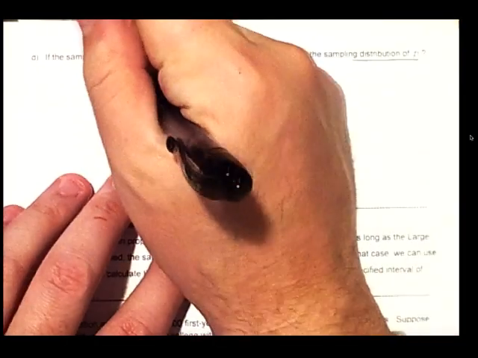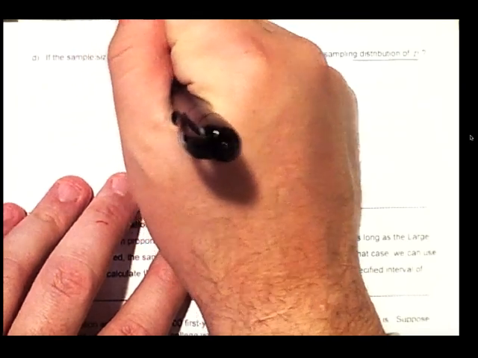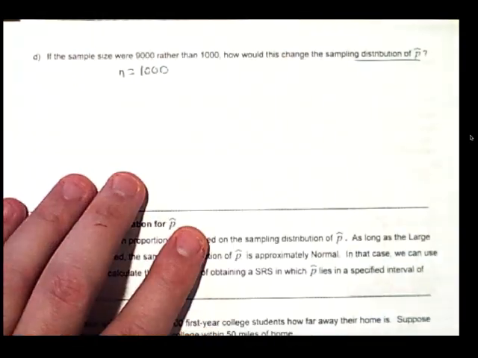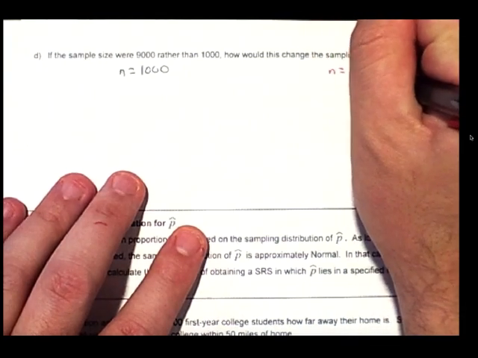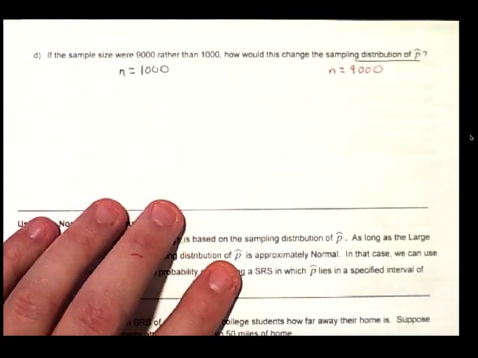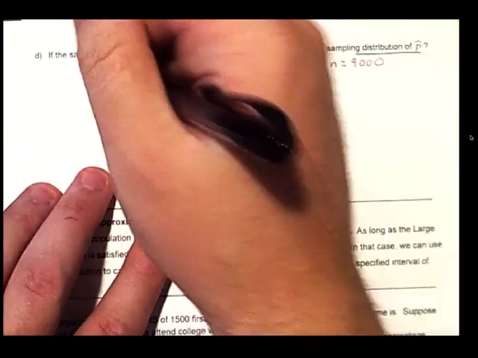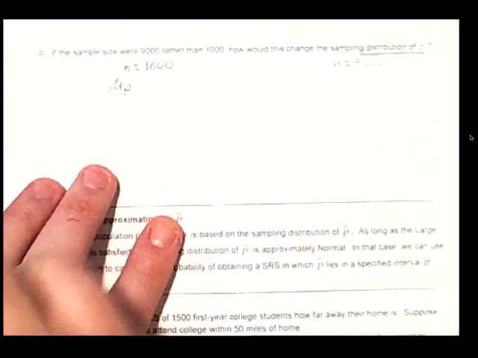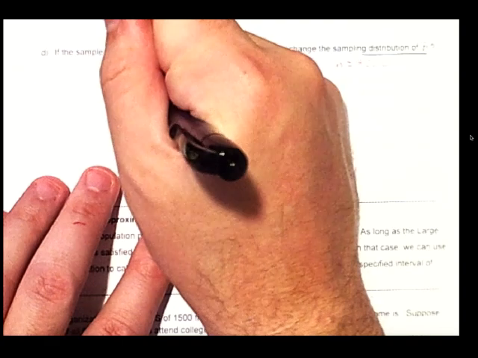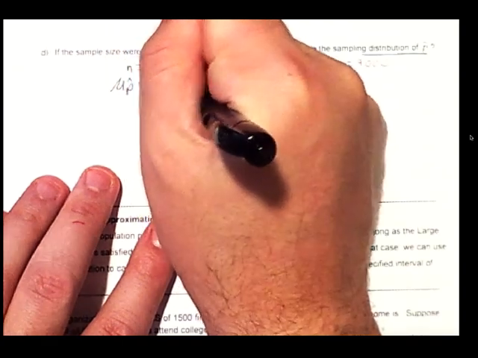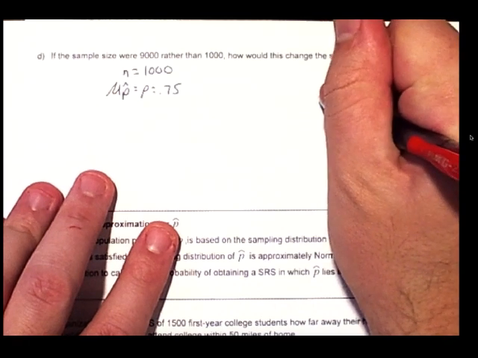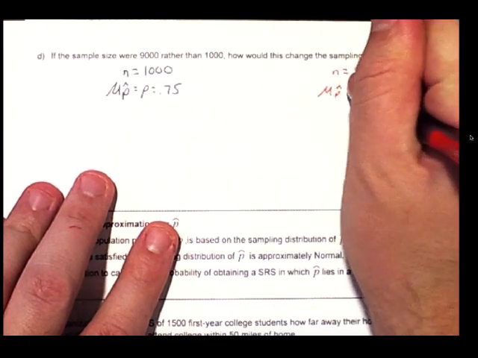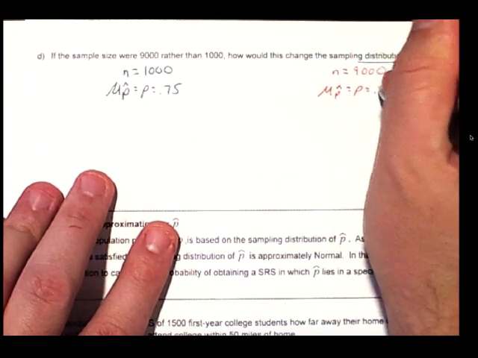So in one case we have a sample size of 1,000, and in another case a sample size of 9,000. What did we say before? We said that mu of p hat equals p, equal to 0.75. That wouldn't change here.